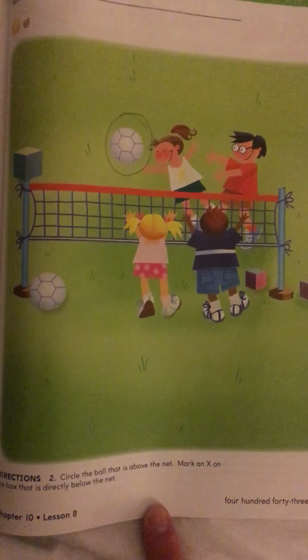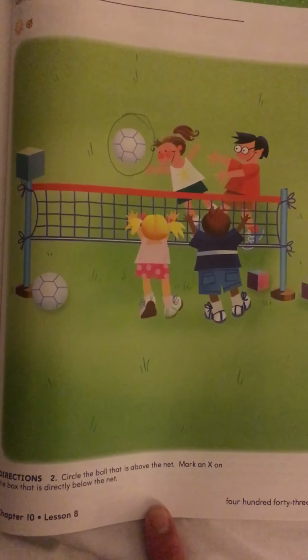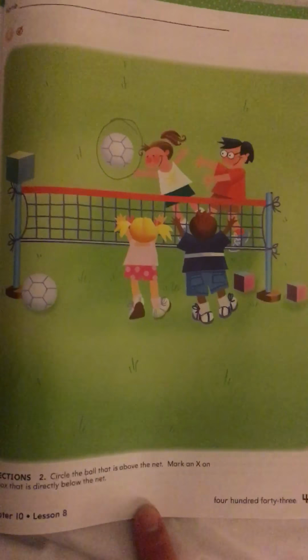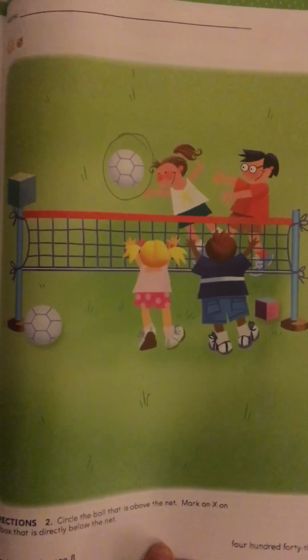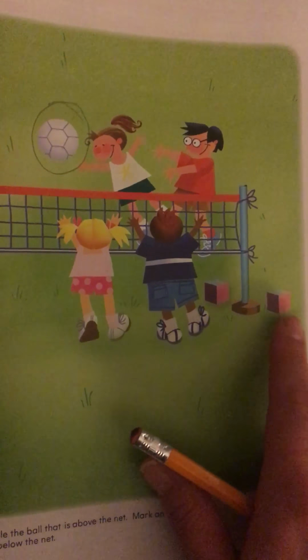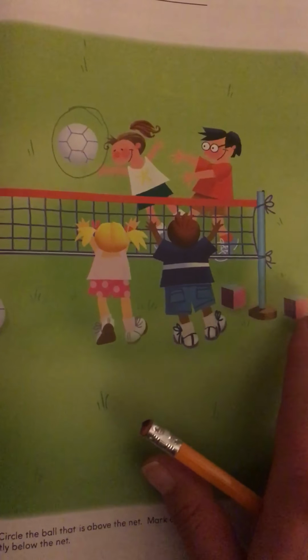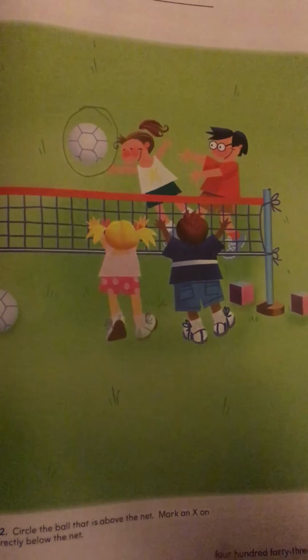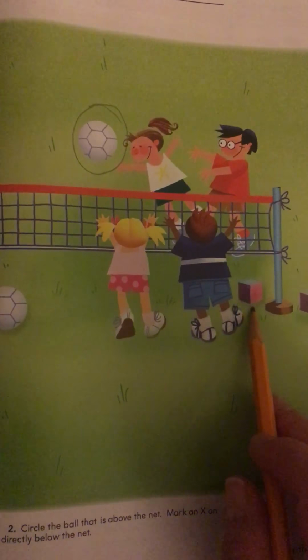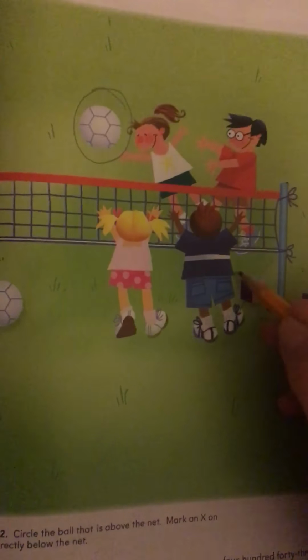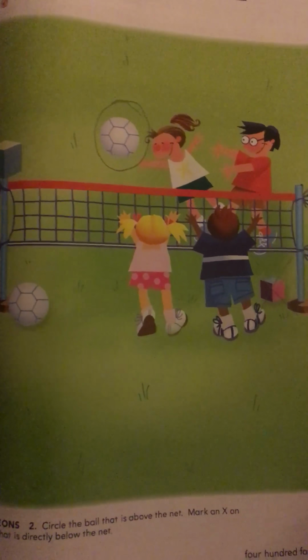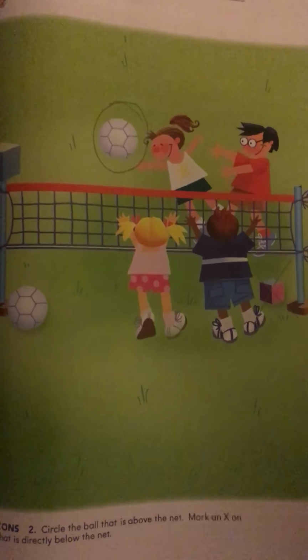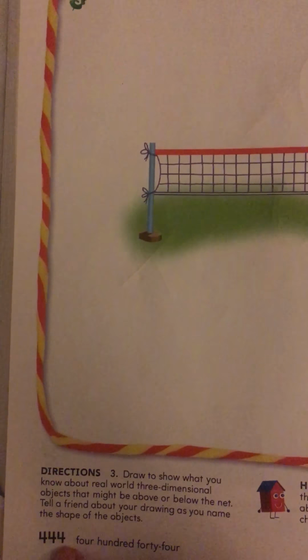Then it says mark an X on the box that is directly below the net. So we have to listen to the words because there are two cubes or boxes below the net, but the word said directly below the net. So this one is directly below the net, and so we're going to put an X on that cube. And when you're through, please turn the page to page 444.